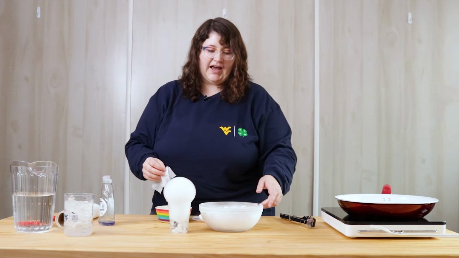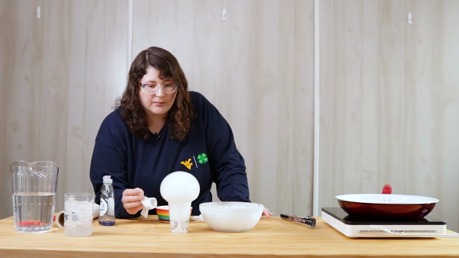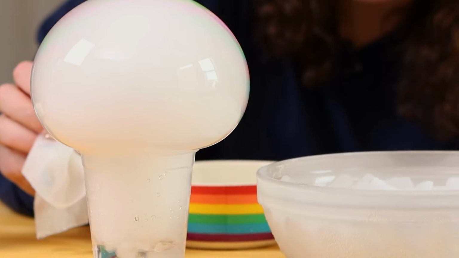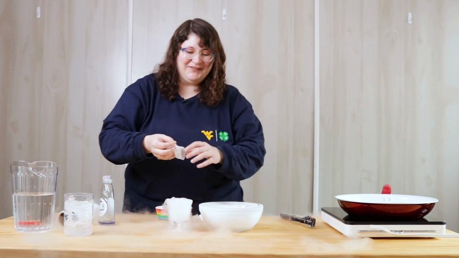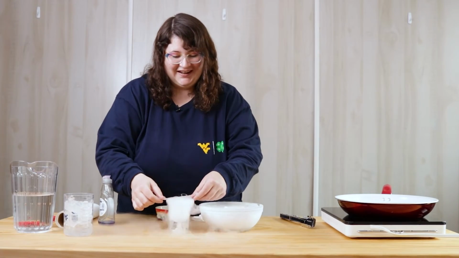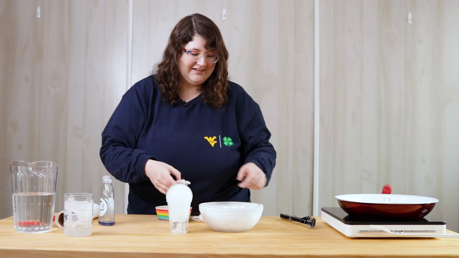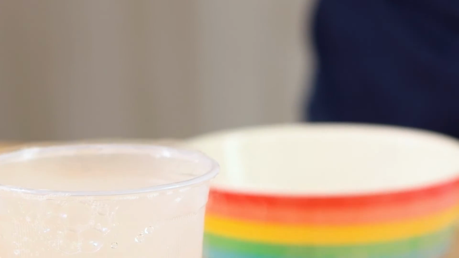And you can see now we have our carbon dioxide and water vapor are filling up our bubble. And it's fun to see how big you can get your bubble before it pops. And you can do this a couple of times, so it's quite fun. Pop.